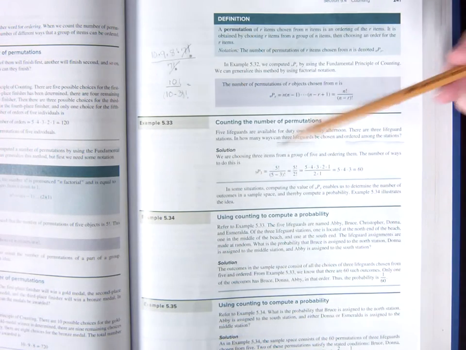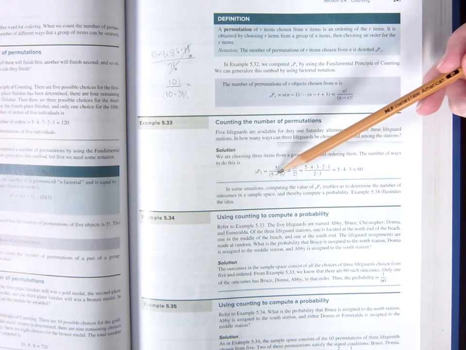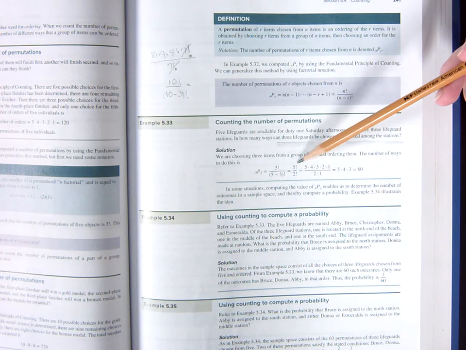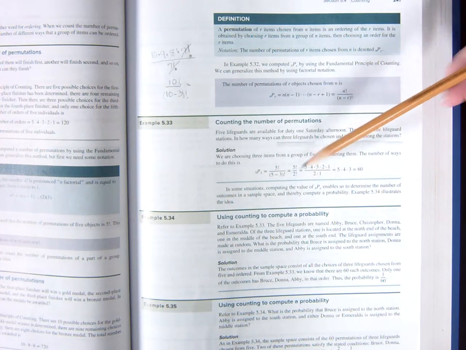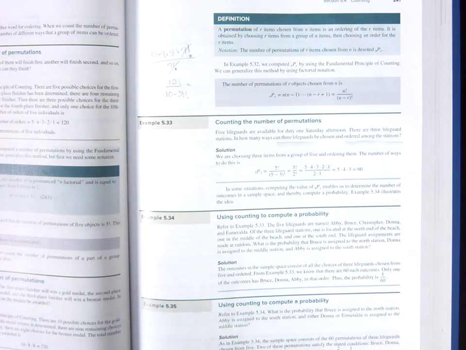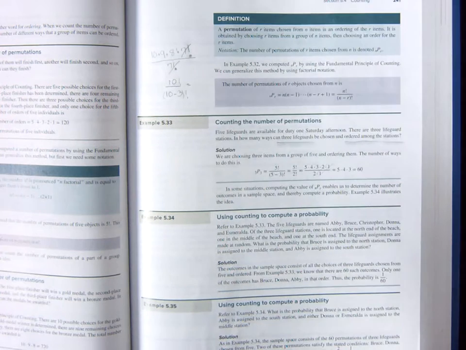So in this case, we would do 5 factorial over 5 minus 3 factorial. So I have 5 factorial on the top, 2 factorial on the bottom. Again, once I get to 2 factorial, notice they reduce. So really, I'm just taking 5 times 4 times 3, and that will give me 60.